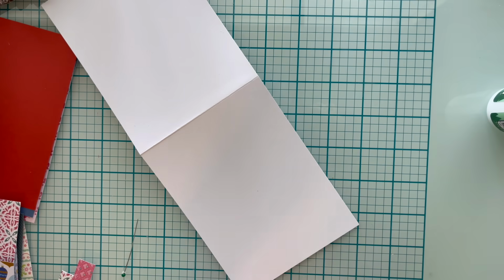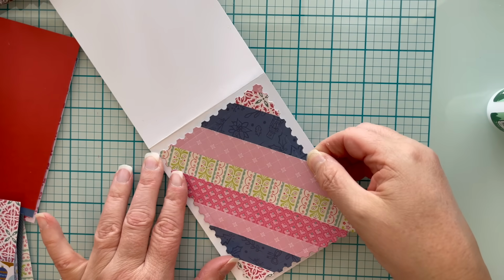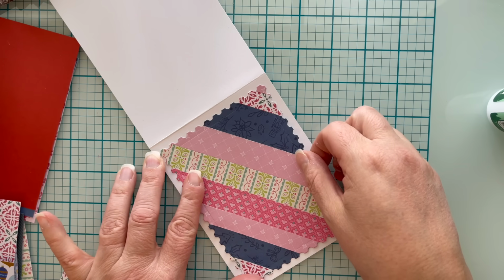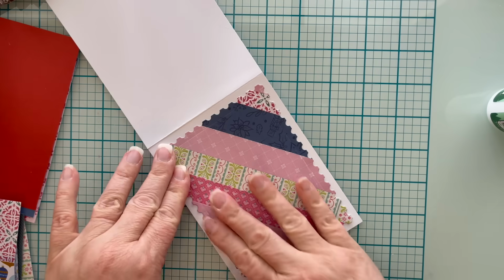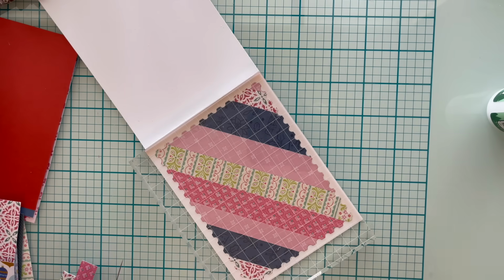I'm going to go ahead and glue this down to my card base. I use Accent Opaque 100-pound card stock for my bases. I buy them in the 11 by 17 size and cut them down. Much, much more cost effective. I do them in bulk and I just have them sitting there ready to go.